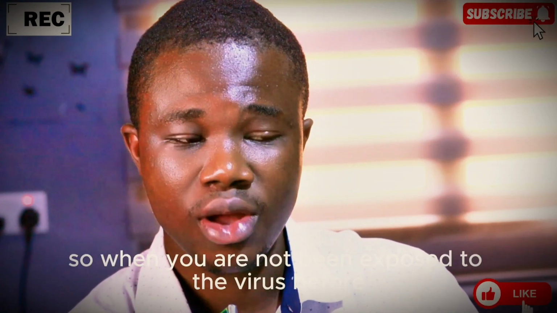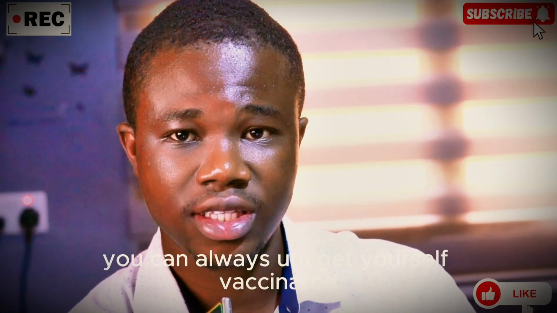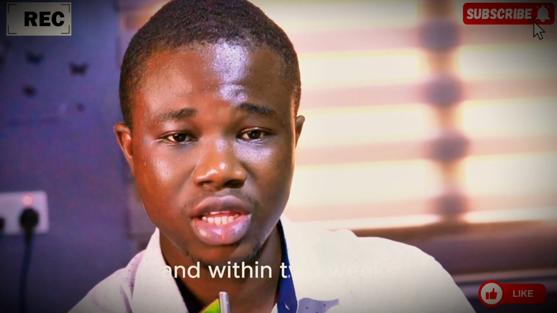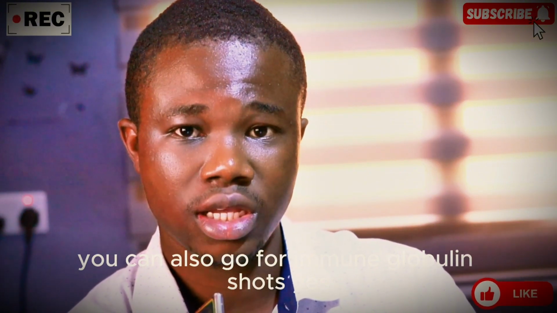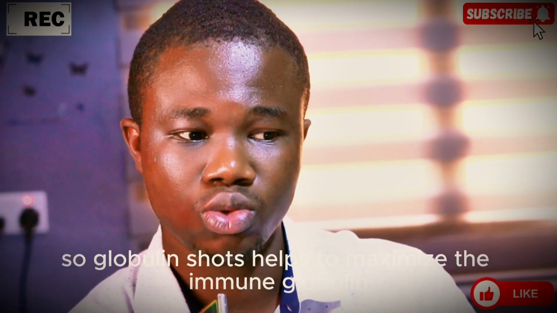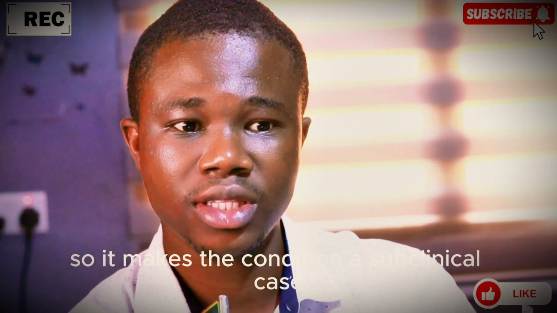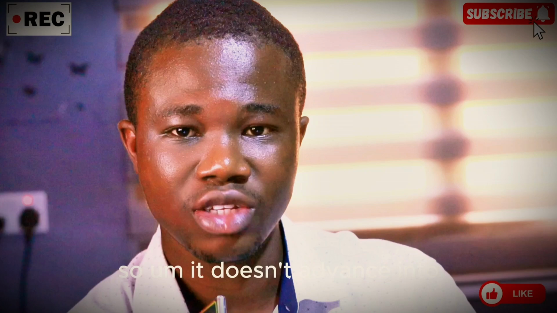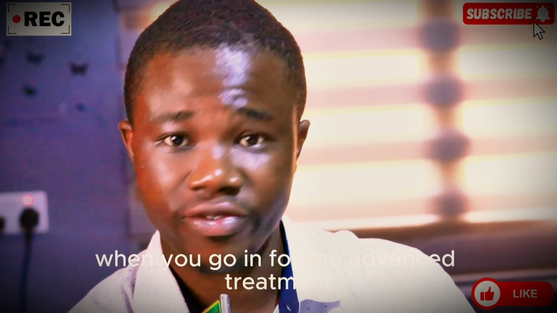So when you have not been exposed to the virus before, you can always get yourself vaccinated. And if you're exposed to the virus or you have it, within 2 weeks, you can also go for immunoglobulin shots. Yes, so globulin shots help to maximize the antibodies to fight against the condition. So it makes the condition a subclinical case. So it doesn't advance, and it's likely that you don't even see the signs and symptoms when you go in for the advanced treatment like that.